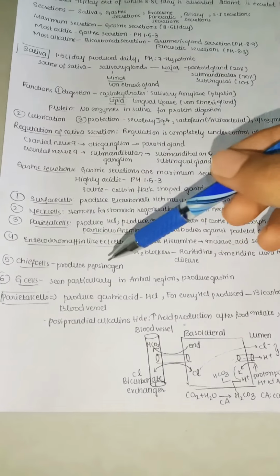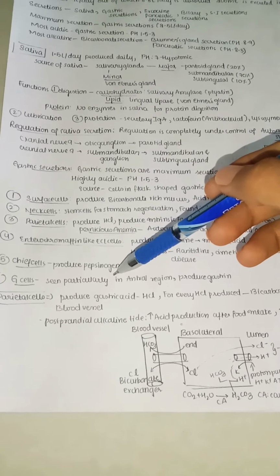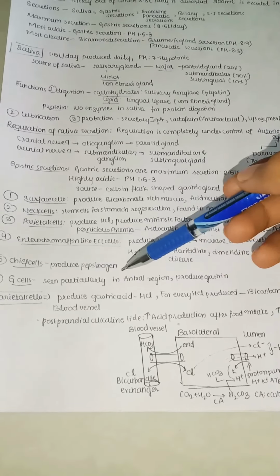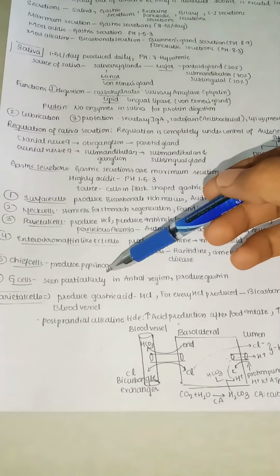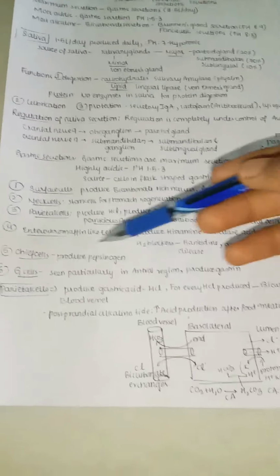And next coming to the chief cells. Chief cells mainly produce pepsinogen. Always remember, if we have gen at the end, they are inactive, so we need to convert them into active. It is converted into active only in the presence of an acidic medium. So chief cells produce pepsinogen.